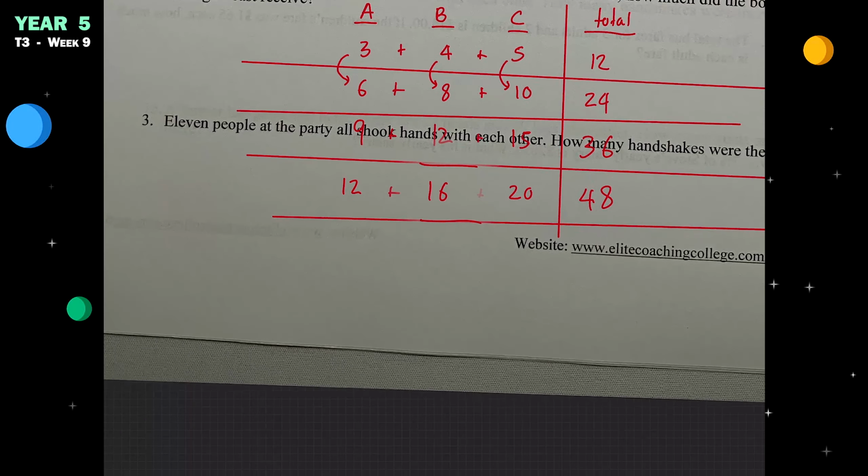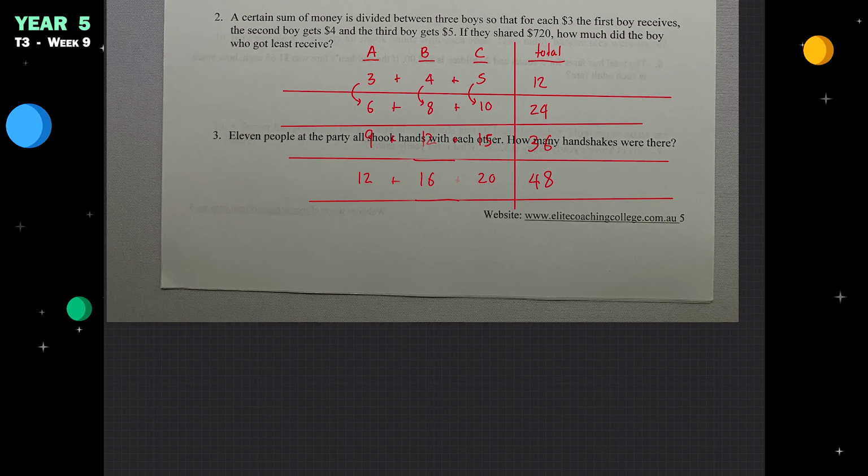Actually, let me just finish the question. So the question is asking you what three numbers. If this pattern keeps continuing, right? If we keep adding 3, keep adding 4 to this one, keep adding 5 to this one. If we want a total to be 720. So the question is, what is the boy who got the least amount of money? How much money does he get for the one with the least amount? Okay, so the total will be 720.